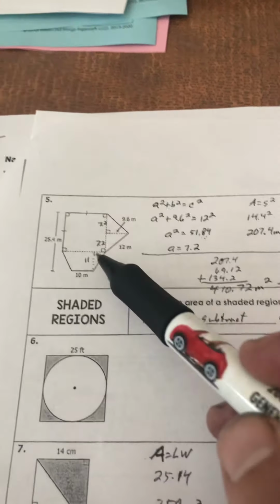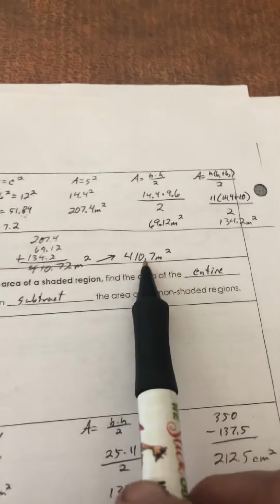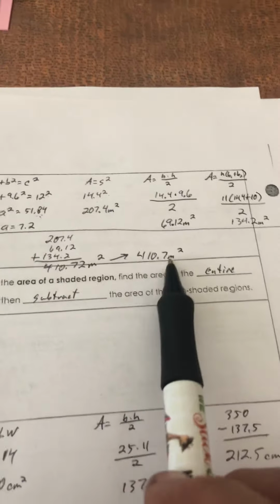So I know the height is 11, and base 1 is 14.4, because it's the same as this side, because it's a square, all right? And base 2 is 10. And I get 134.2 meters squared. I add up all of those sections, the square, the triangle, the trapezoid, and I get 410.72. To keep things similar, I end up rounding to the nearest tenth.